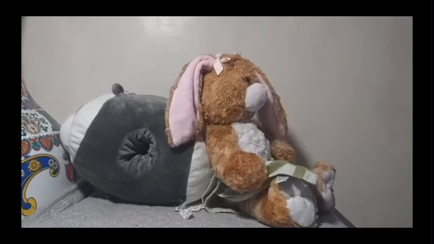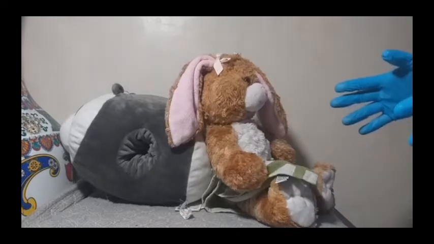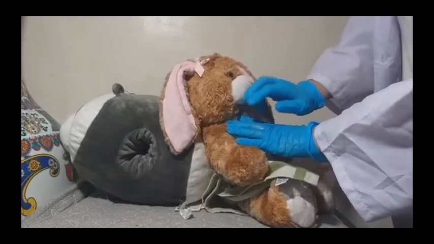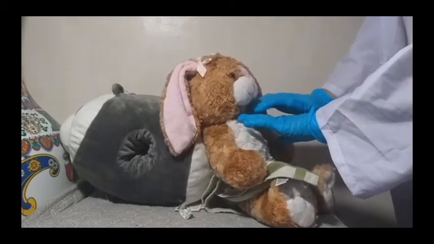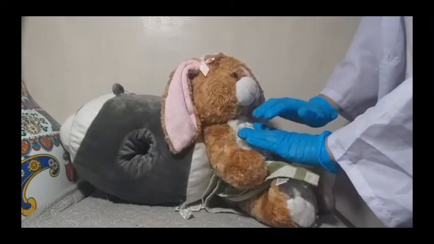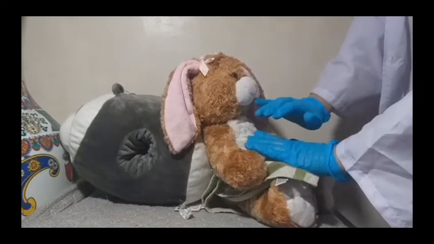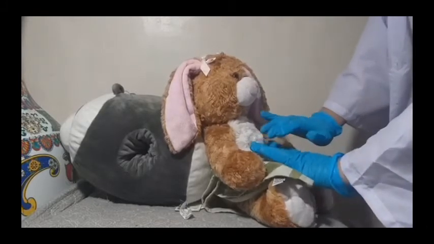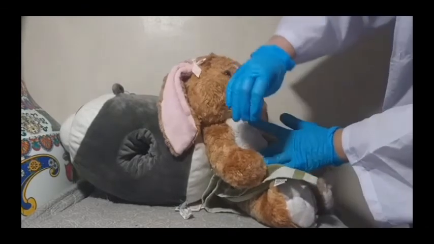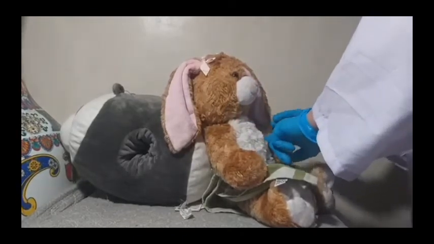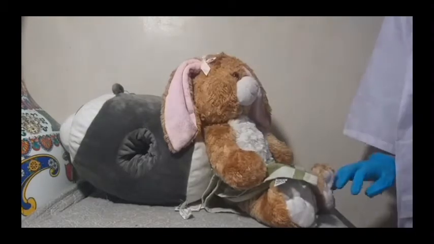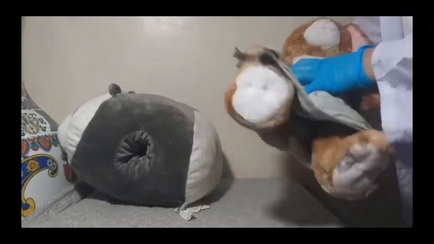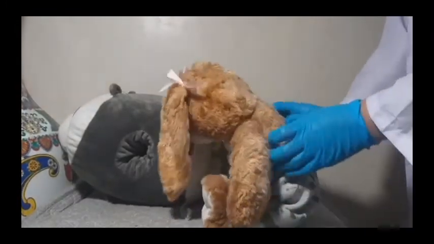Next part of the assessment is doing an anterior, posterior, lateral percussion. So we will start with the anterior percussion. Okay. Now for the posterior percussion. Facing your back. Okay. This will be quick. Don't worry.